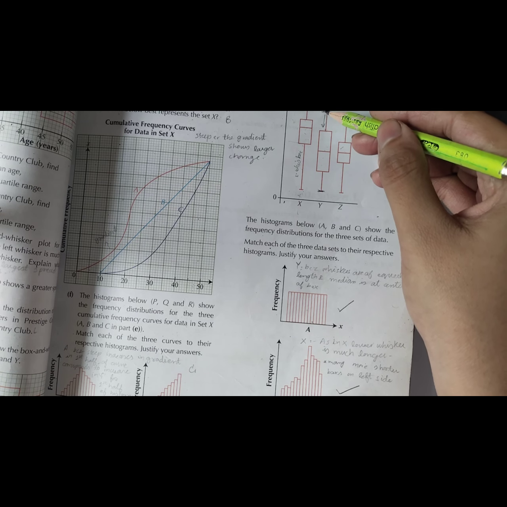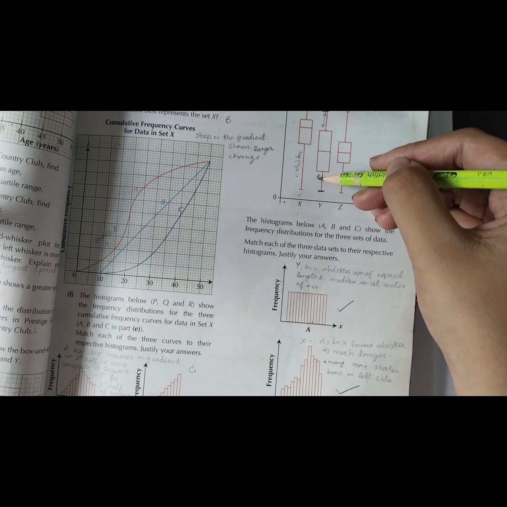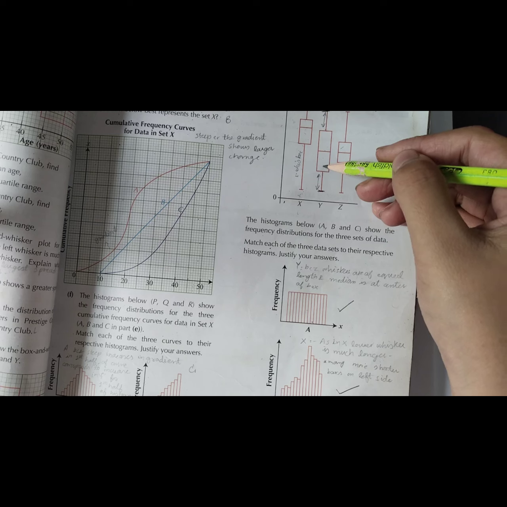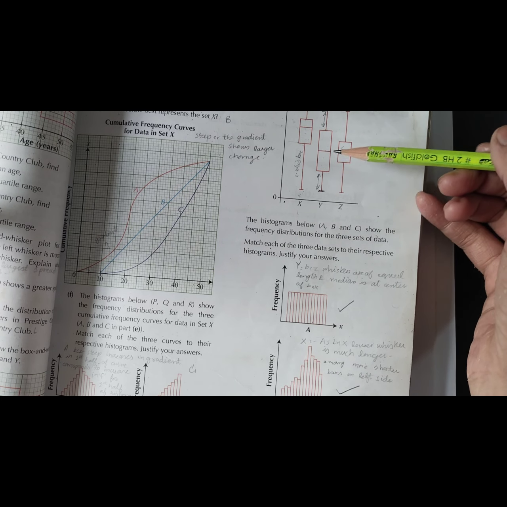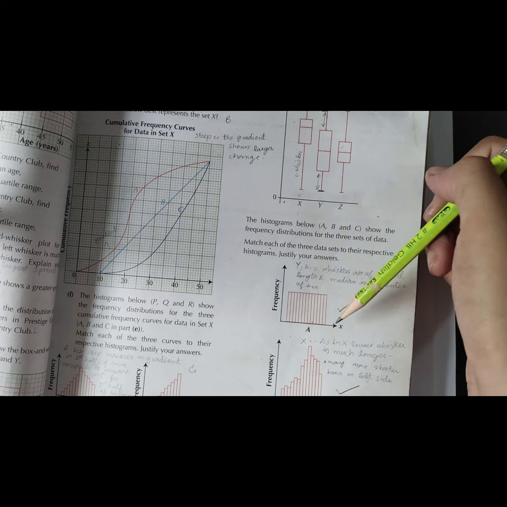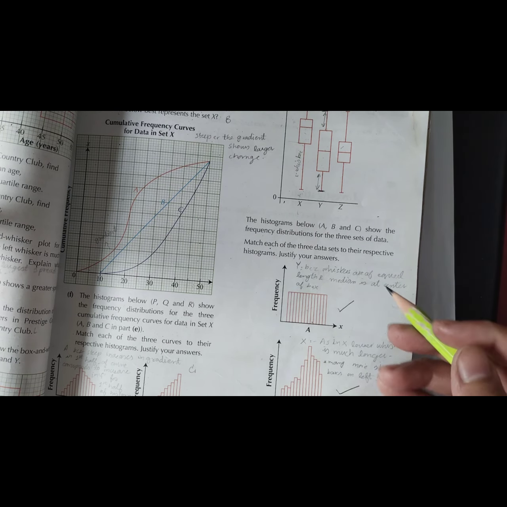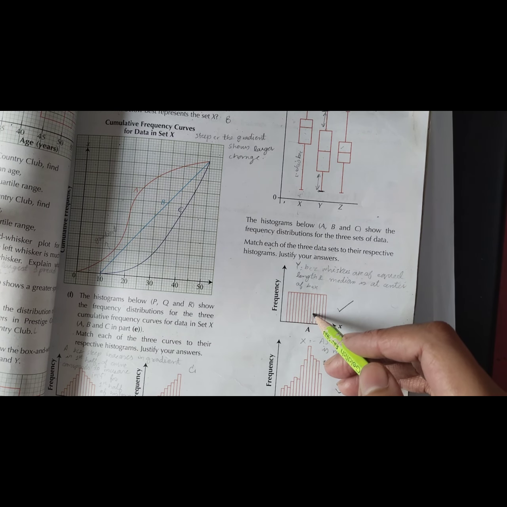The distance from here to here and from here to here are equal. It means that this is y. This is representing the frequency diagram A, because whiskers are of equal length and the median is at the center point. This histogram is of data y.